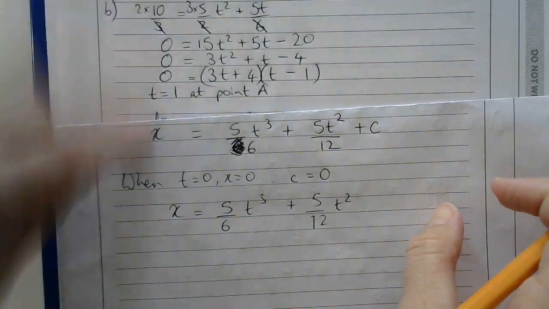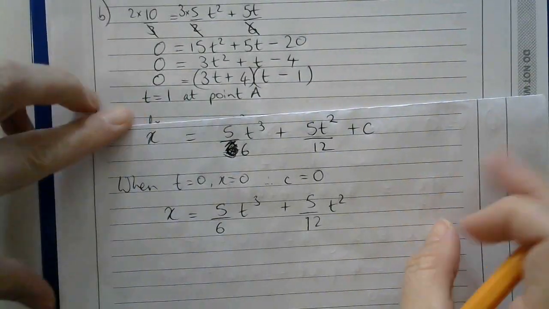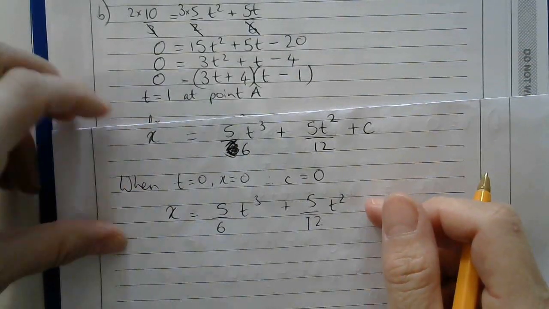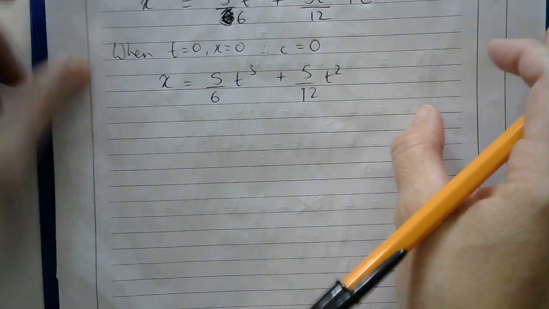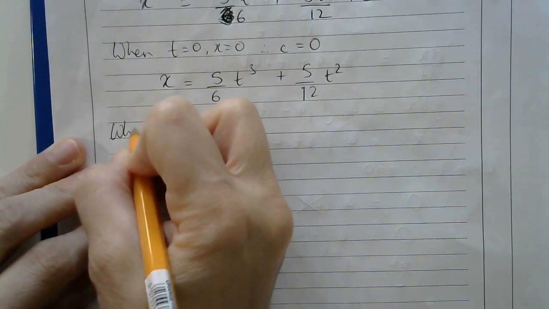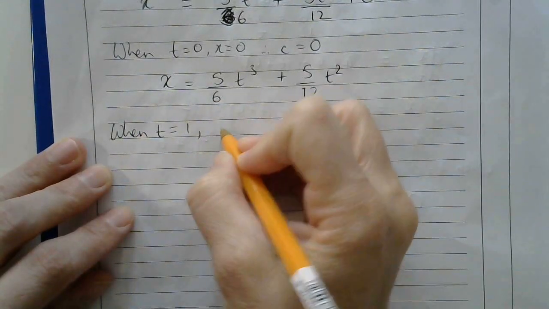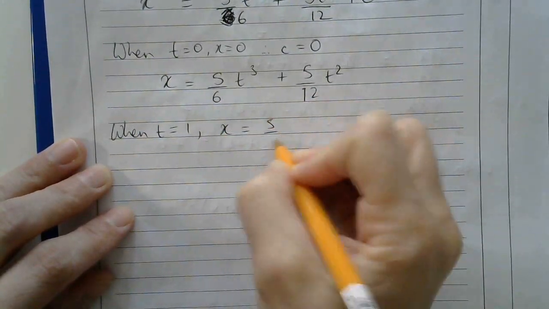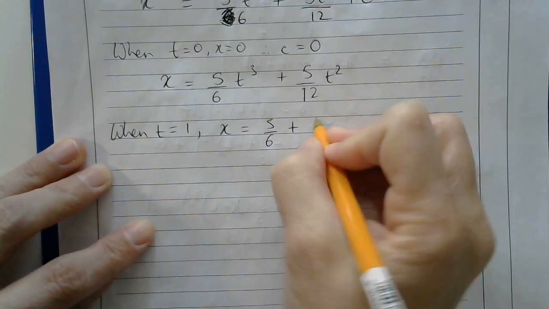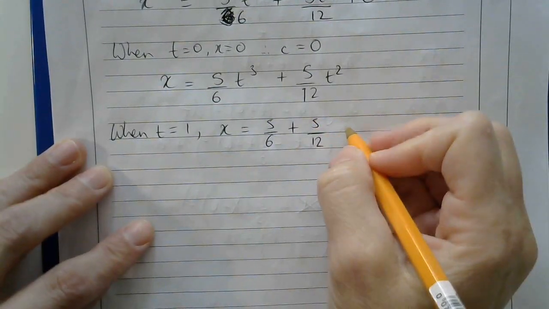And now I can put in this value of t that I found into this expression to find the distance OA. So when t is 1, I end up with x is 5 over 6 times 1 cubed plus 5 over 12 times 1 squared.